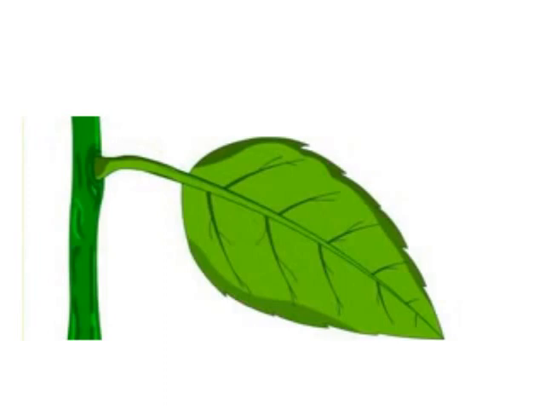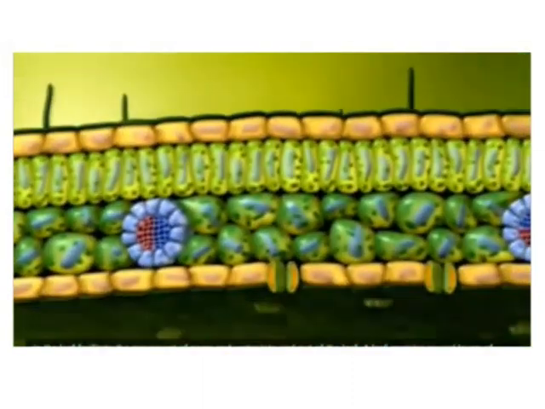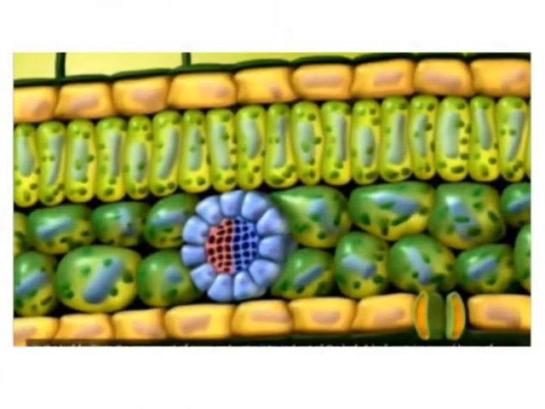Next is the leaf. The leaf is the site of food synthesis but also plays a role in the transport of water. The arrangement of tissues in the leaf is designed to facilitate the movement of gases and water into and out of the leaf. A leaf contains several layers of specialized cells.